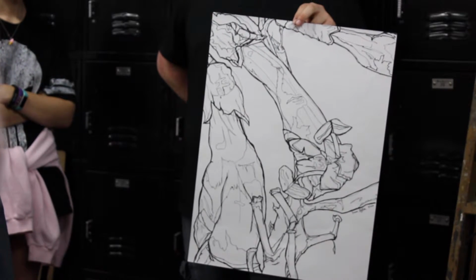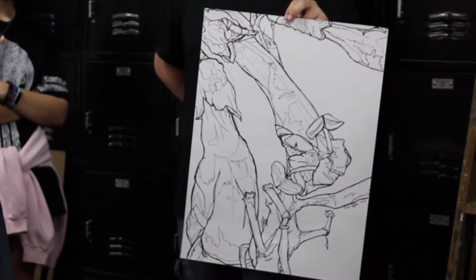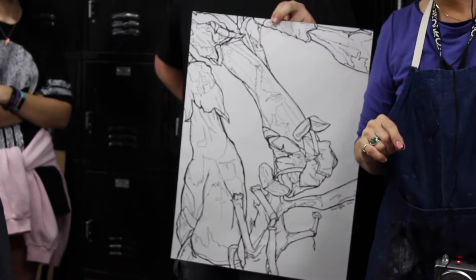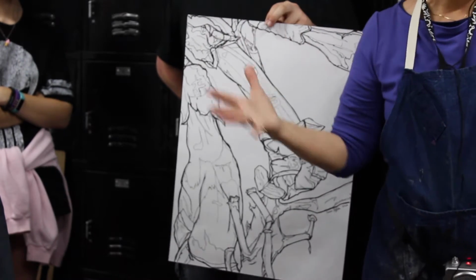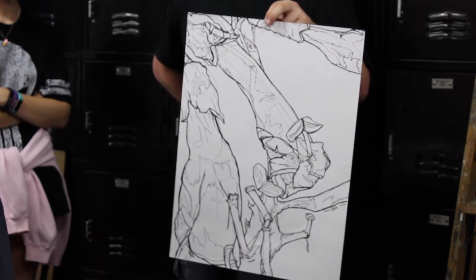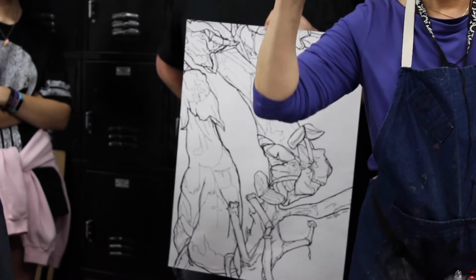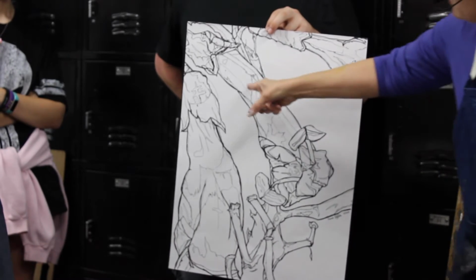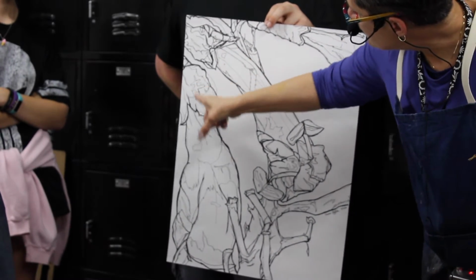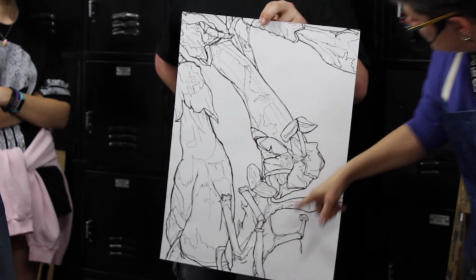Remember, there's shadows, there's subtle change in lightness and darkness, okay? So we're not going to blacken it in or try and create the value. We're just doing the contours and the edges of those abstract shapes, okay? Look at all these shapes and things in here.